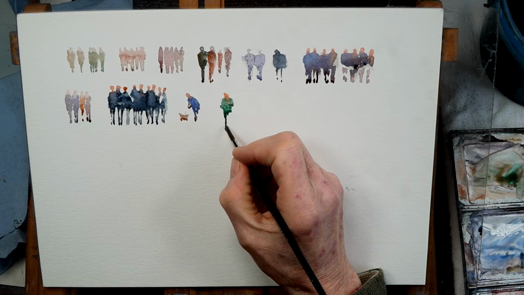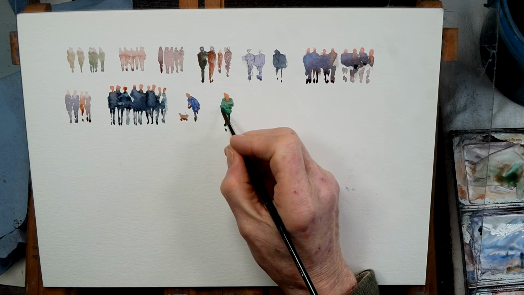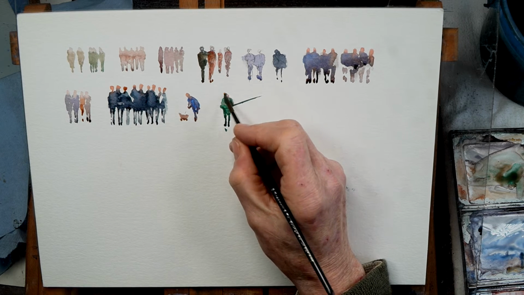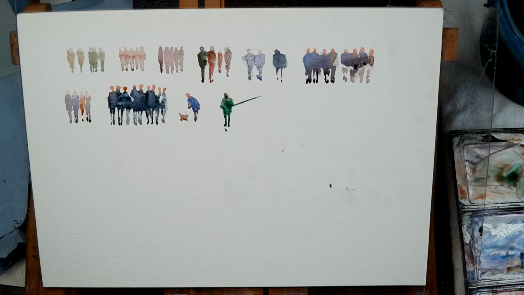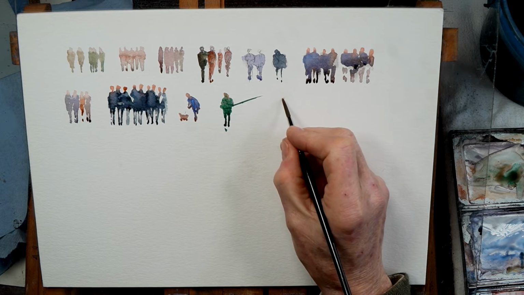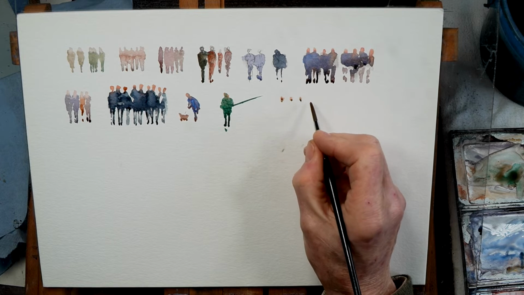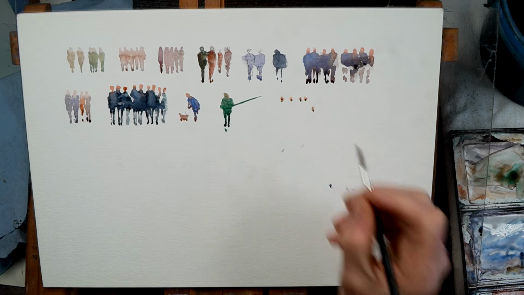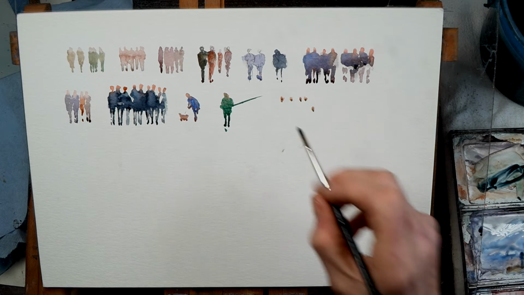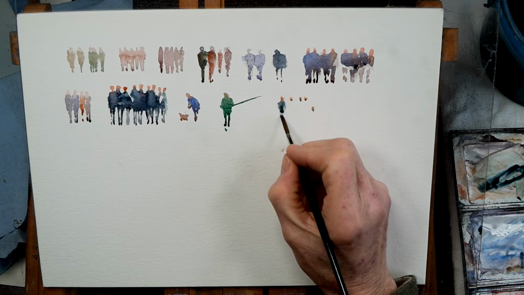Bring their legs down anyway, and maybe, there you go, let's give him a bit of a pole, a bit of a rod, and a little bit of a hat maybe, and he's standing there, he's fishing. I really didn't know until that last second what I was going to be doing with that one. But you get the idea that all I'm doing is just stuff straight out of my head. I'm not really thinking about this too much. I know that some of you probably just said, yeah, that's fairly obvious. But the idea is not what I'm doing, it's the fact that I'm actually doing it.